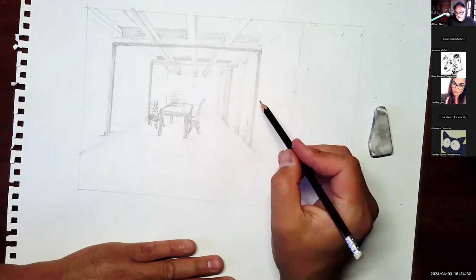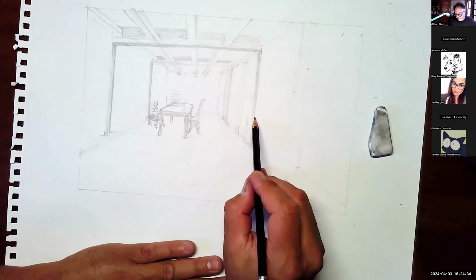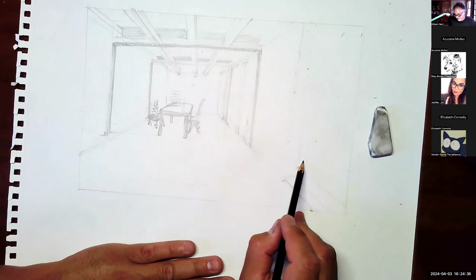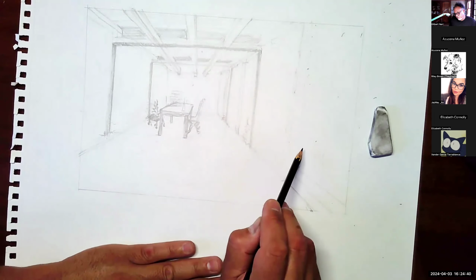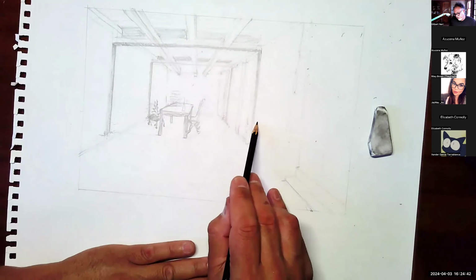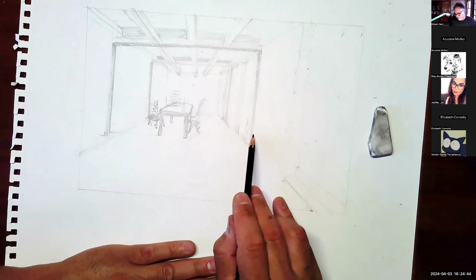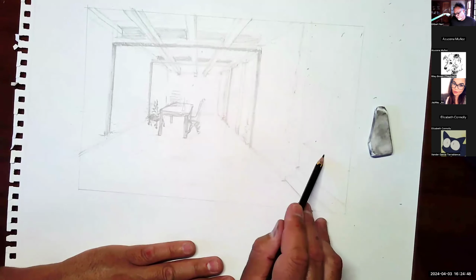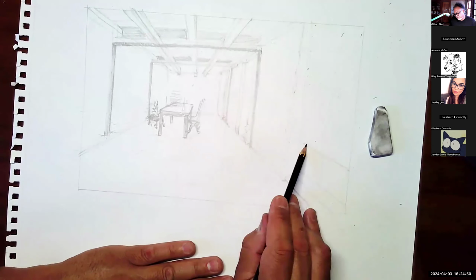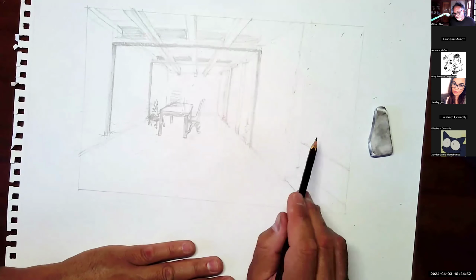Come on, go over there. The top of the chair, in order to give myself a relative placement point, what I've noticed is that the top of the chair is in a similar spot to the mullions on the window.